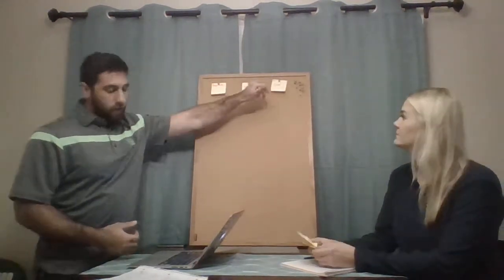So first we'll start with our warm up. If you can't see up here, these notes say beginning, middle, and end. I broke the transition words into those three sections. Kristen has transition words in her hand. She'll place each vocab word in the correct section. So we'll begin with our warm up.